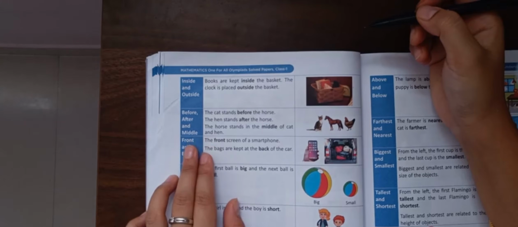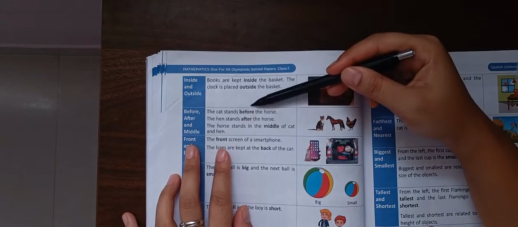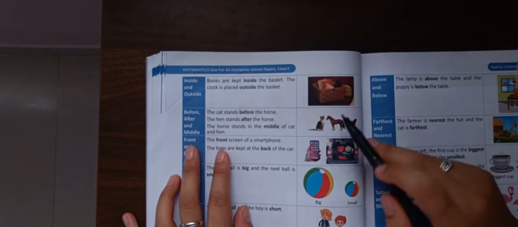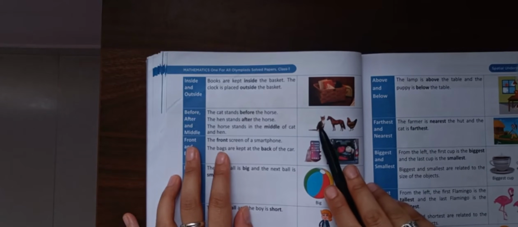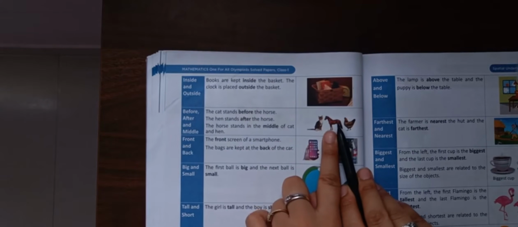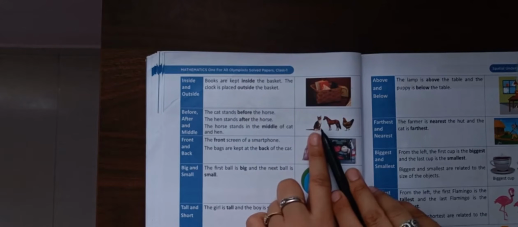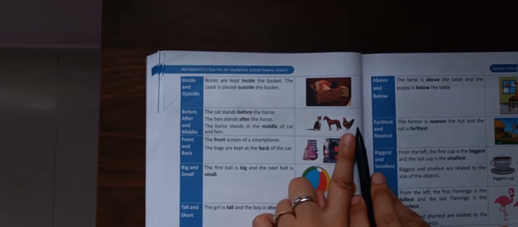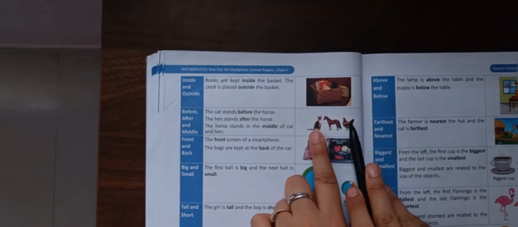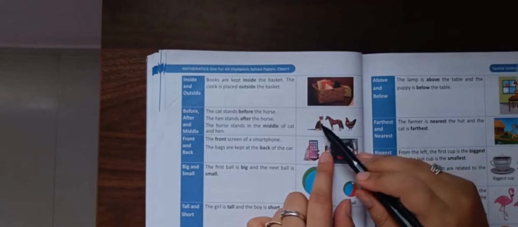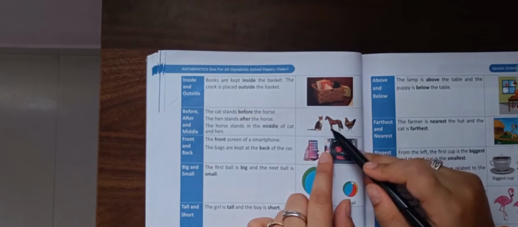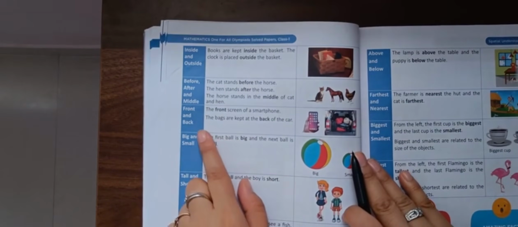Before, after and middle. The cat stands before the horse. Before means in front of the horse. So the cat is before the horse, the hen is after the horse, and the horse is in the middle of the cat and hen. So before, then after, and this is in between, in the middle.